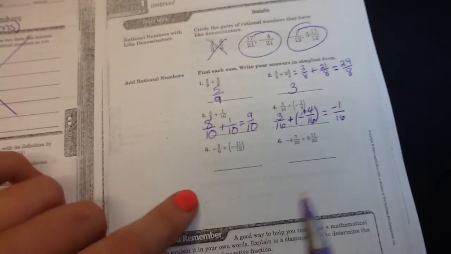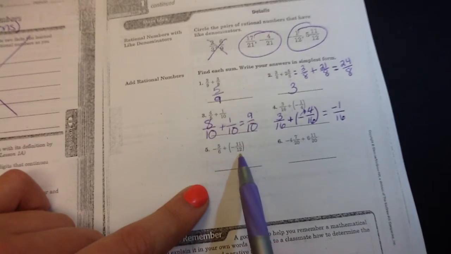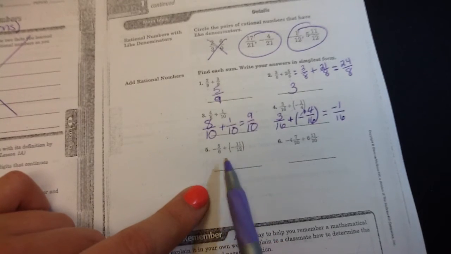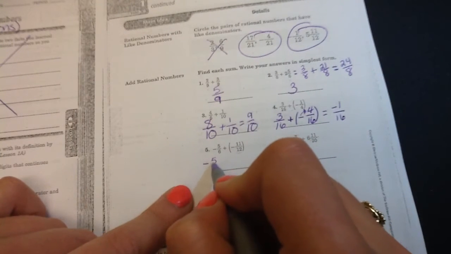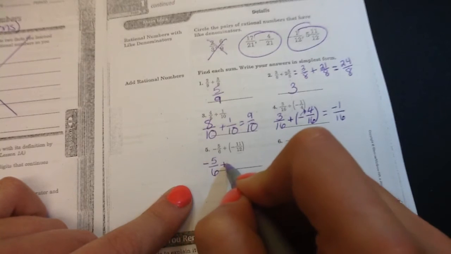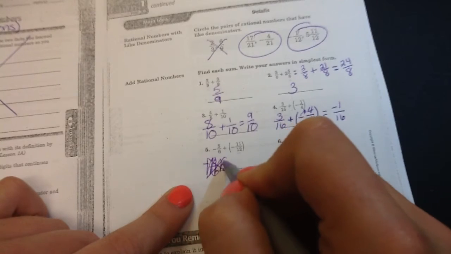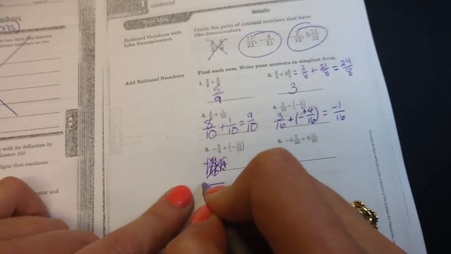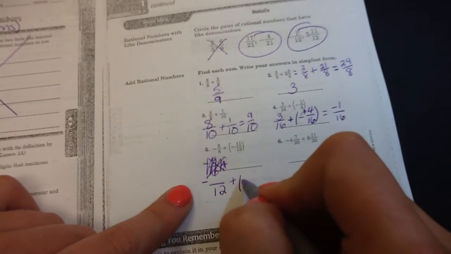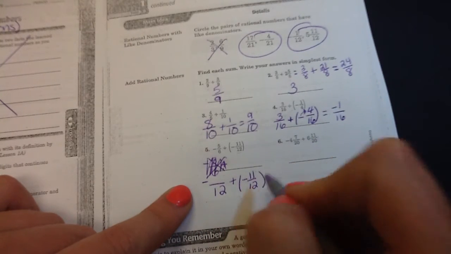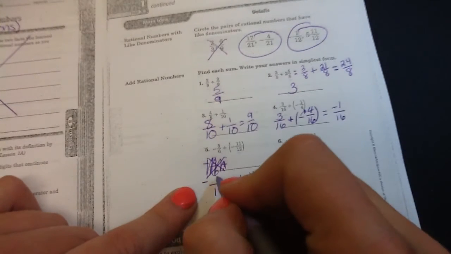All right, next example, we have negative 5/6 plus negative 11/12. Not the same. So again, common denominator would be easiest as 12. So negative 5/6 plus negative 11/12, and actually let me fix that because I didn't change my denominator. This is going to be some sort of 12ths, and you can go ahead and put that negative sign up there in the numerator, plus negative 11/12. 6 times 2 gave me 12, so 5 times 2 is 10.